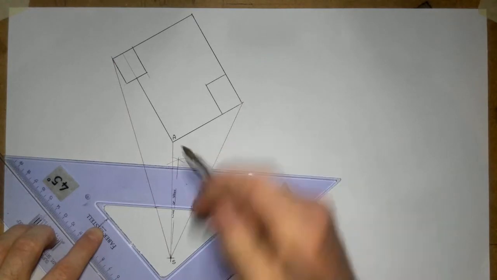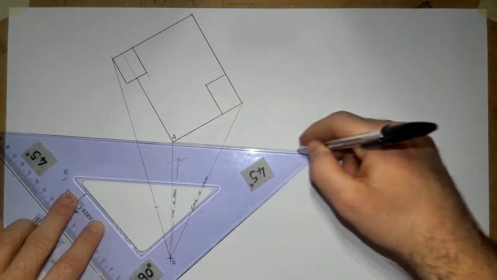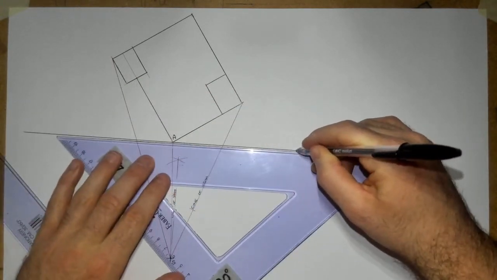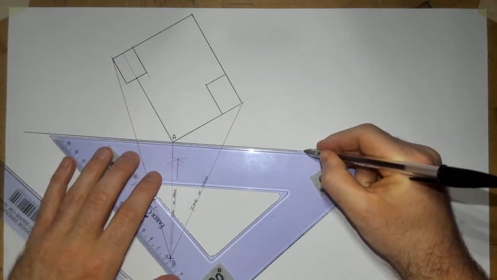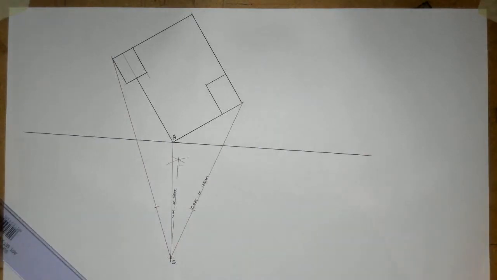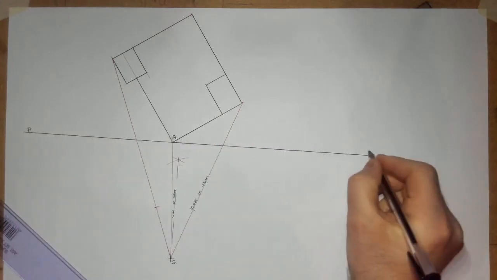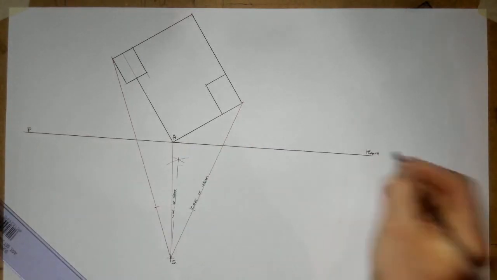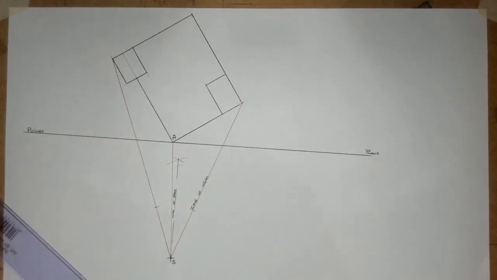That angle in there is perpendicular, but I'm going to put it through the corner A. Sometimes, based on the 30 degrees of this edge, I think I'm going to need it just a little bit further. Hopefully that'll be far enough. And that there is our picture plane. So usually it's P and P, but I'm going to write in the full, so that's picture plane. So there's our picture plane.